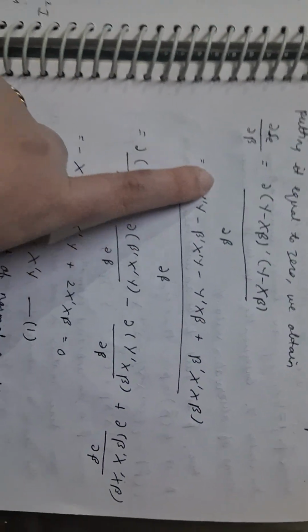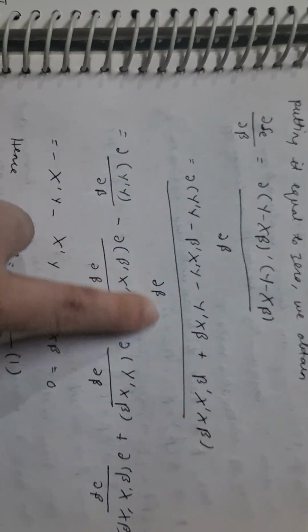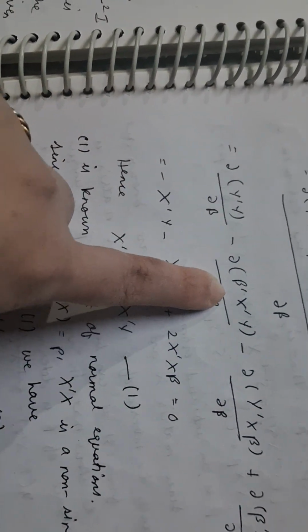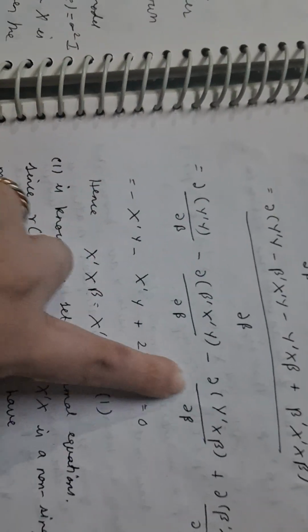So on differentiating this quantity with respect to beta and putting it equal to 0, we follow the usual method of differentiation, and then you can see that we expand this, and hence we differentiate each term separately. So here there is no beta, so over here we have 1 beta, so this is obtained.